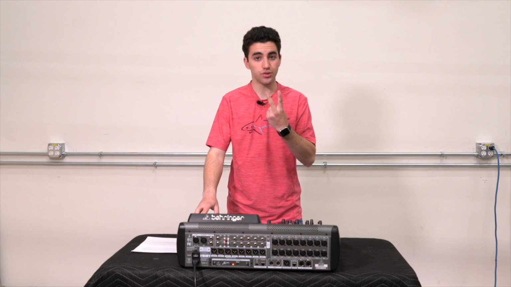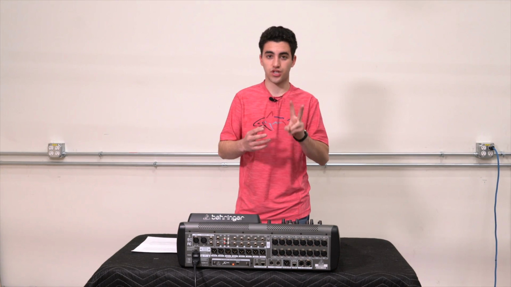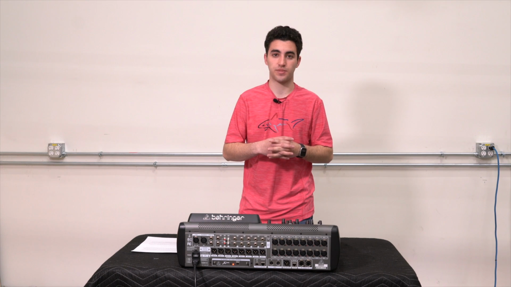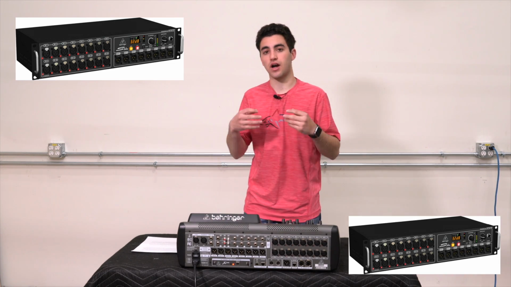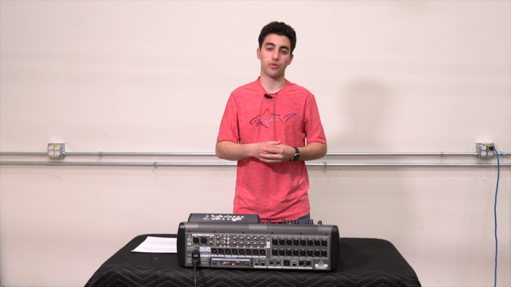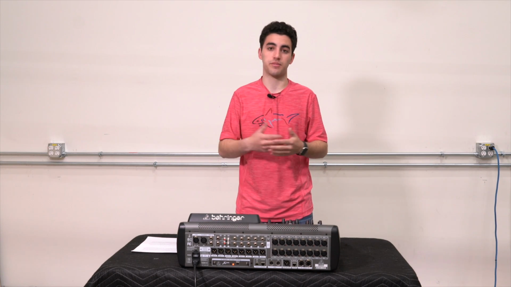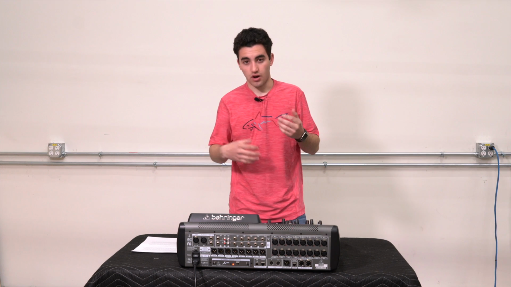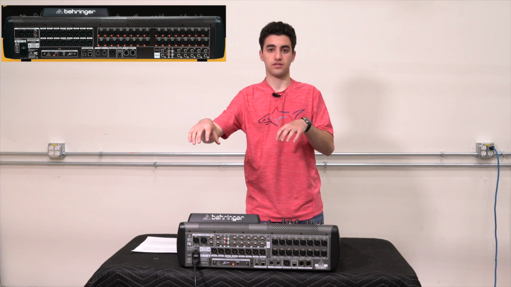If you have 2 stage boxes, for instance, we use 2 S16 stage boxes, 1 in our booth and 1 on stage, to be able to move our console into the house when we are running a show, so we can hear levels instead of being behind a pane of glass and not being able to hear them. So our stage boxes have a stage and a booth.